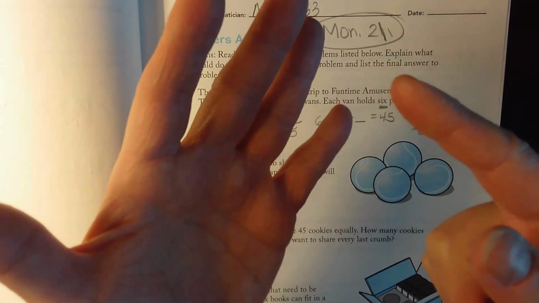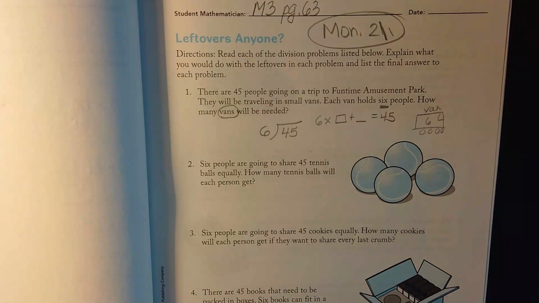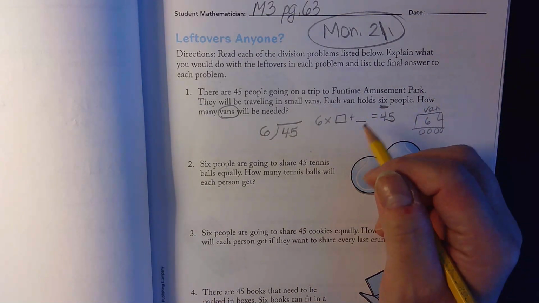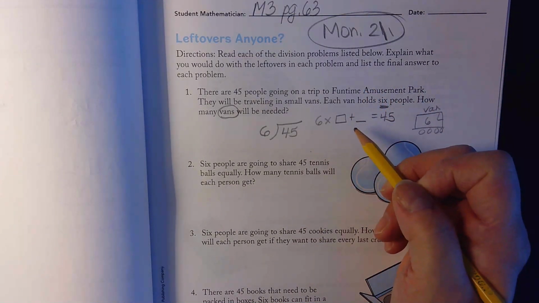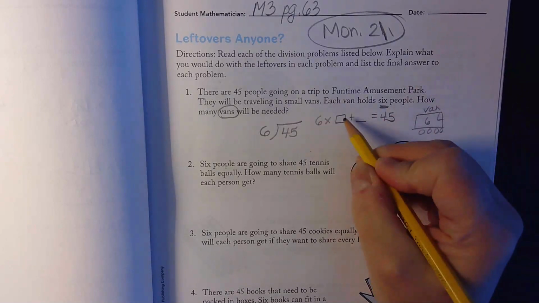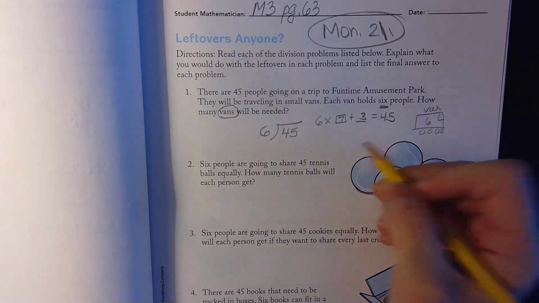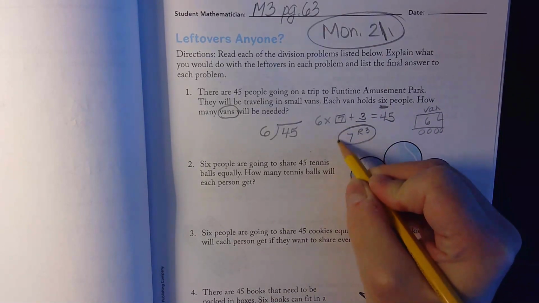And then another 7 would make that how much? 48, right? Okay, so we can't do another, actually it would be 49, but we can't do another 7 because that takes us past the 45. So it's going to be 6 times 7 plus 3. So we know that our answer is going to be 7R3.